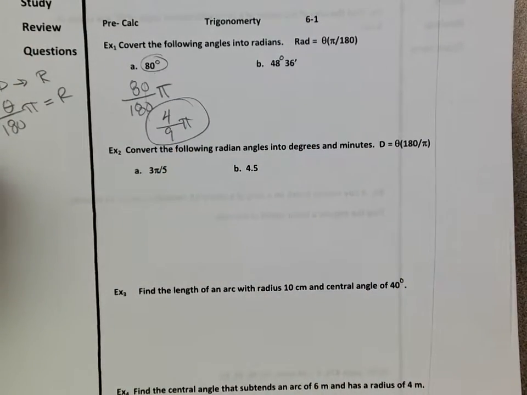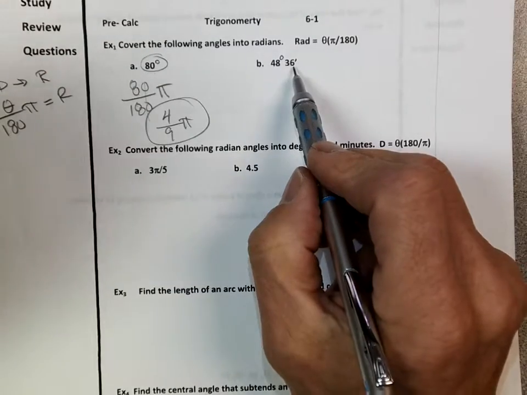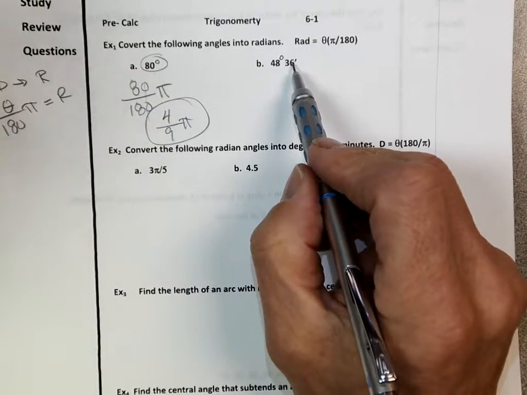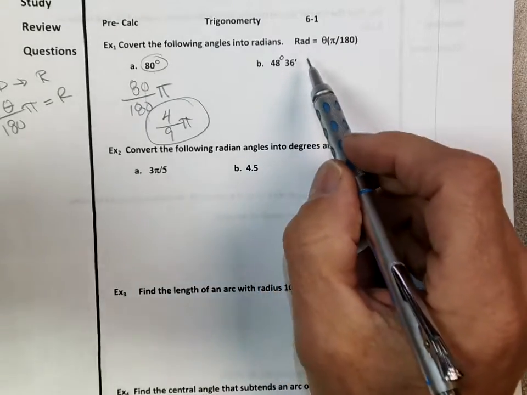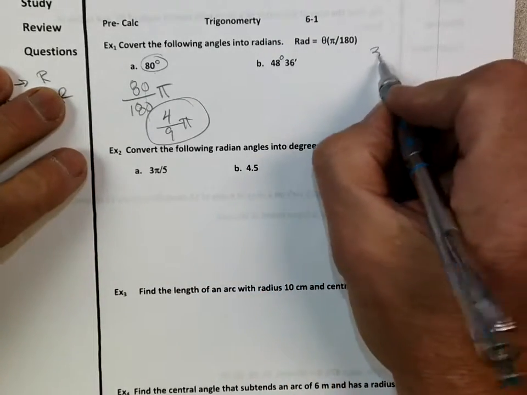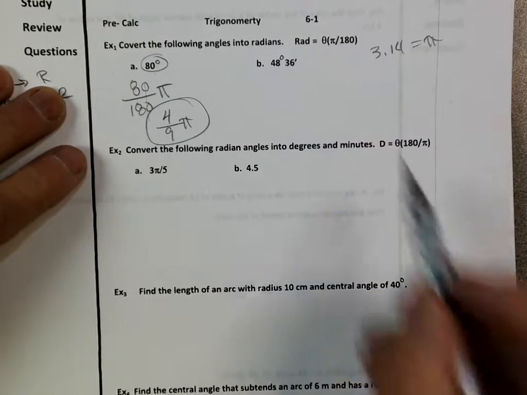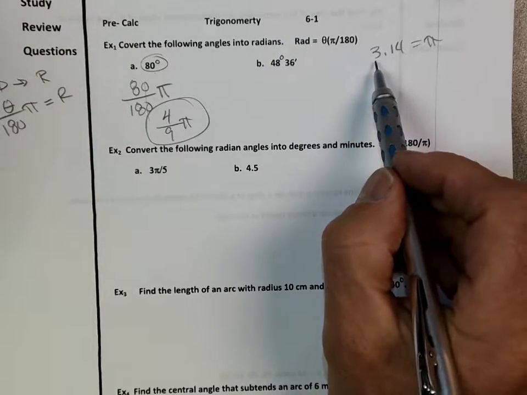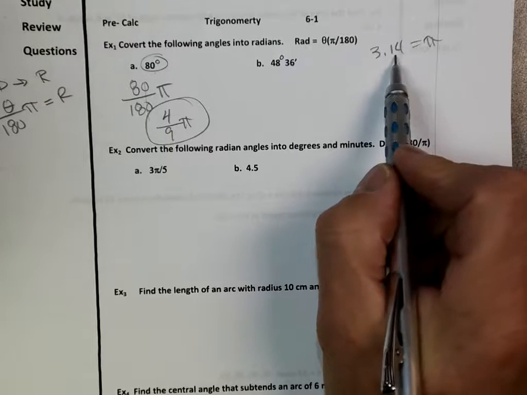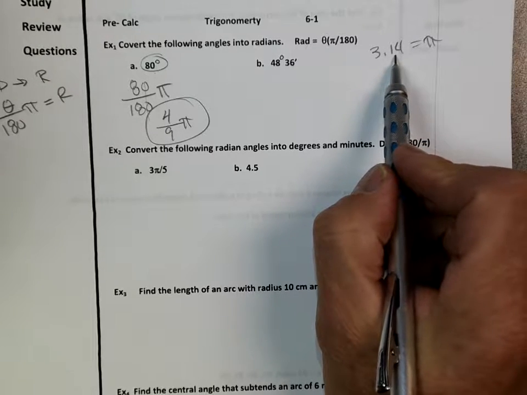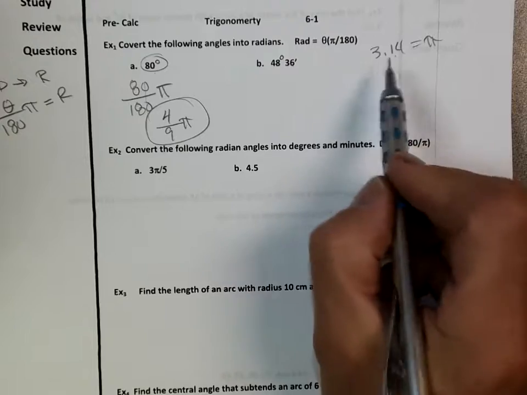Okay, now B, the problem with B is it's going to be difficult to make it a fraction. So we're going to end up just getting a decimal. And that's okay because we think about, like 3.14, which is pi. So it's okay to have decimals. We just have to remember that this number is an angle. That's what's really hard about getting the whole radian thing, you've got to remember this is an angle.